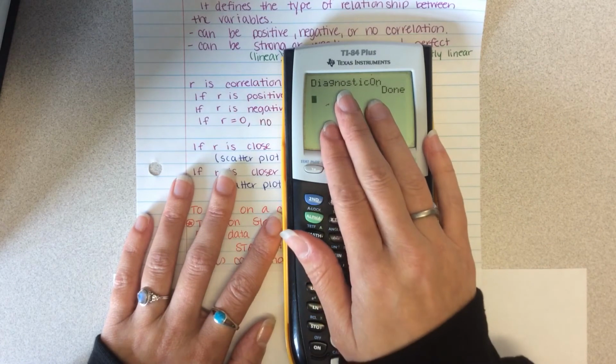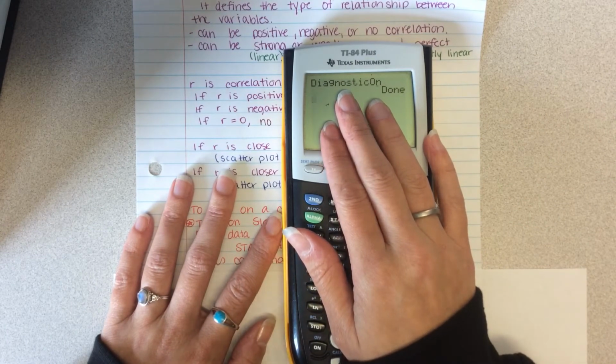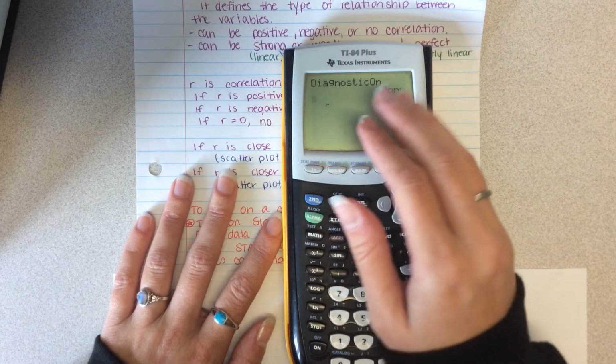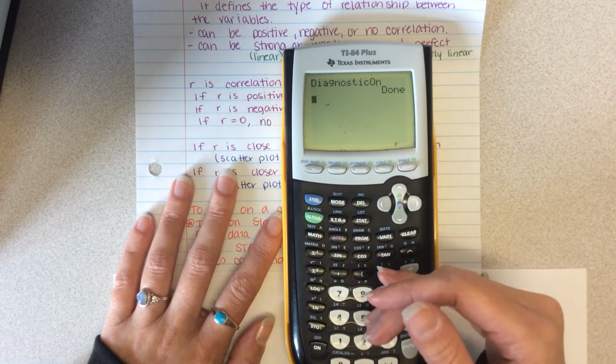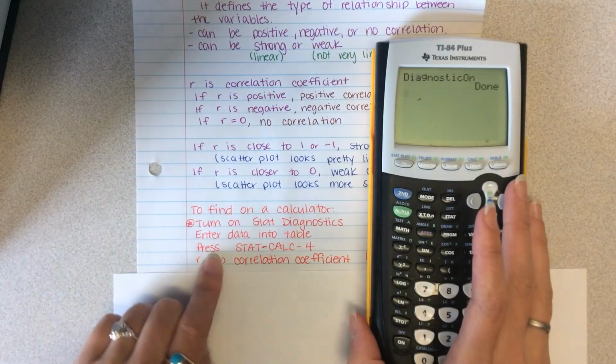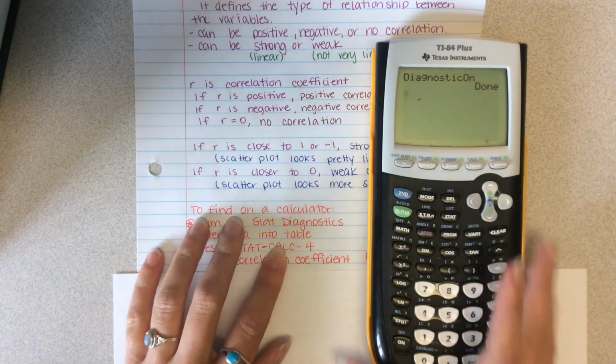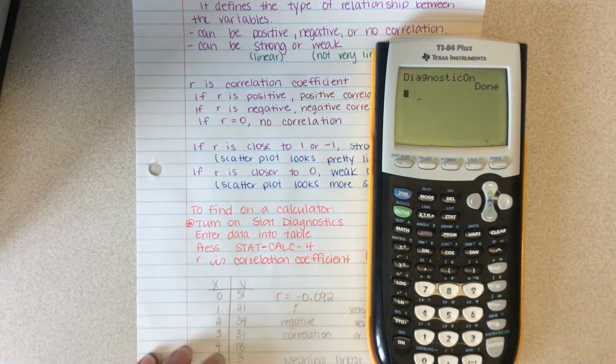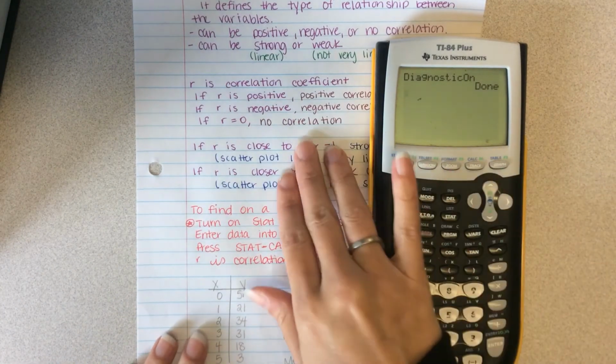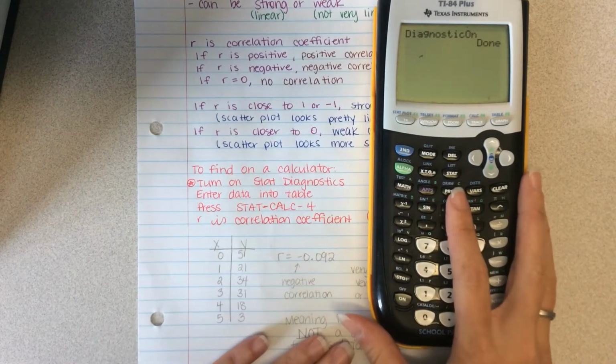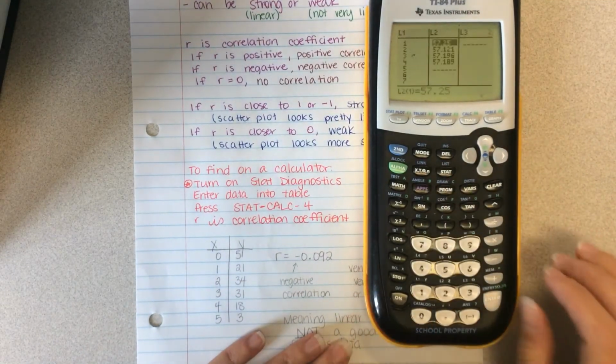So now that we have that on, when I run my linear regression by hitting stat, calc, 4, it's going to bring up a few more options in that calculation. So we want to enter our data into the table. I'm going to use this table here, and I'm going to enter that in. So I'm going to hit stat, enter.